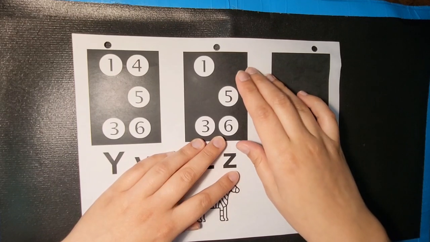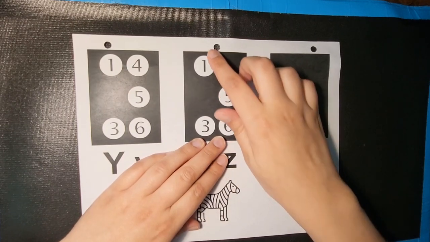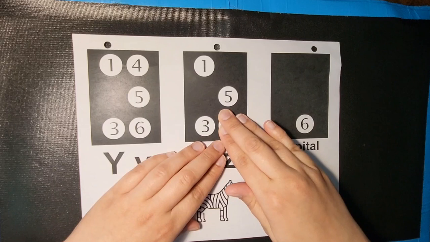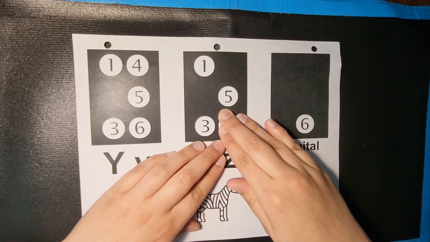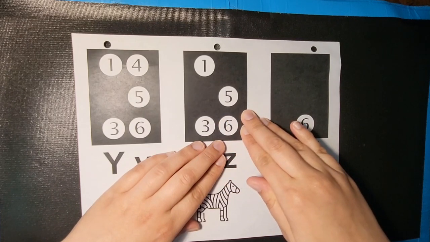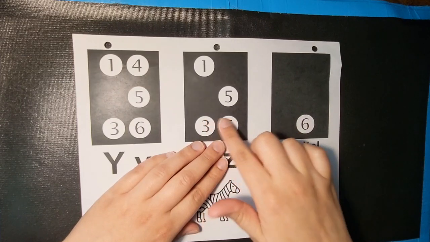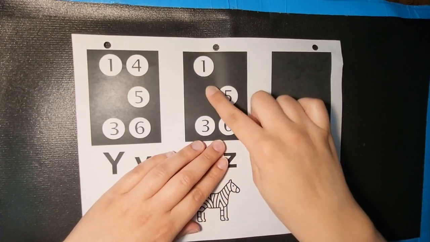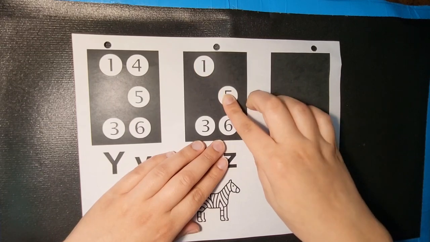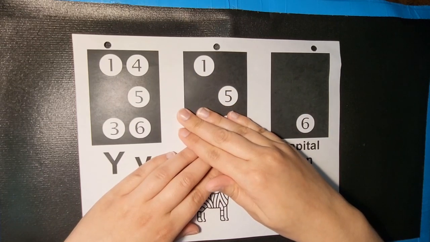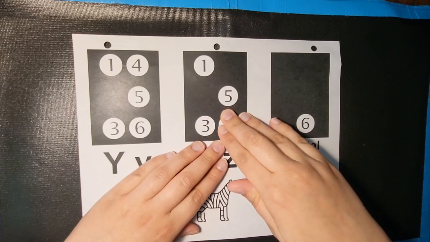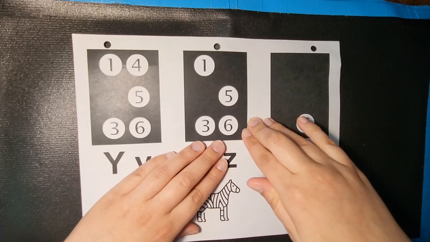So what actually goes with the letter Z is the letter O. Do you see it? 1, 3, and 5. And then we just added the dot 6. So the 3 letters that go together in that column, or that set of letters with the same beginning dots, is E, O, and Z.